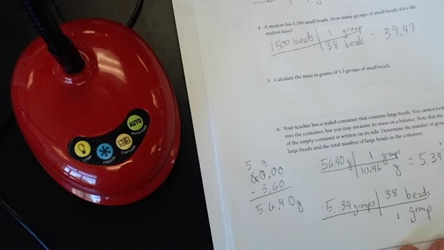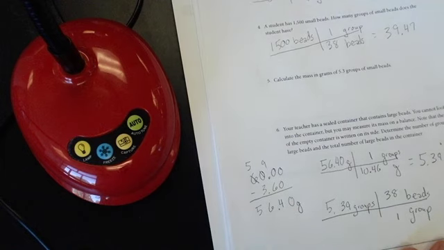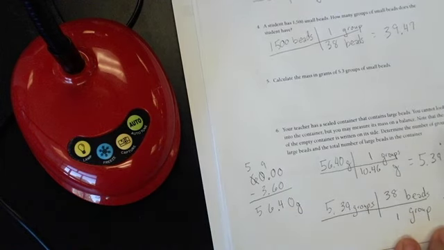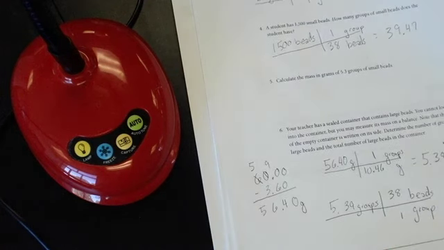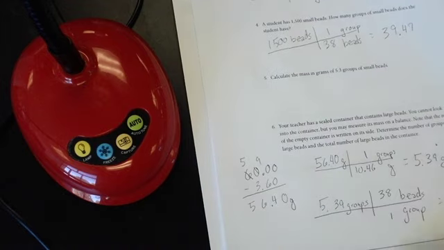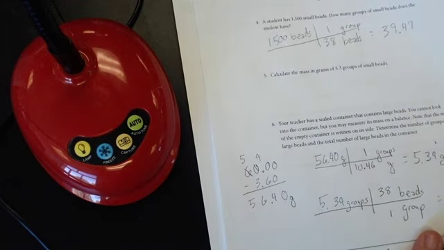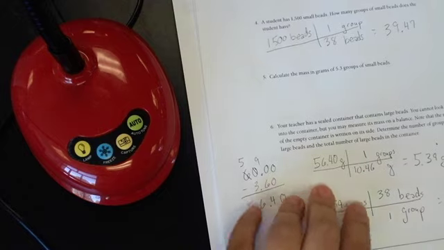I'm going to say I have 205 beads because it's 204.8, and I'm going to round up because maybe some of the beads weigh less than the other ones. So I'm going to say 205 beads.